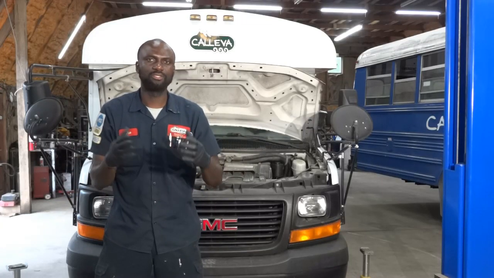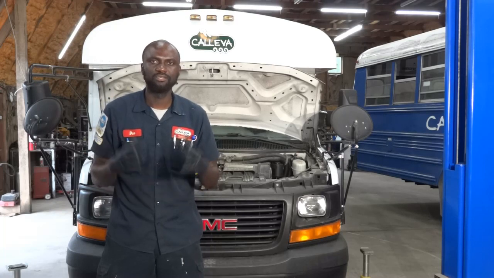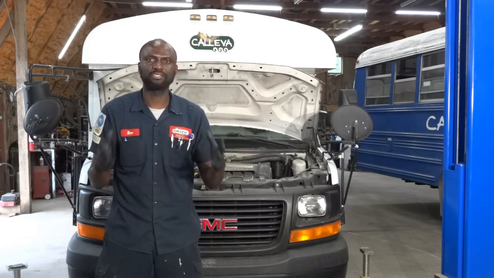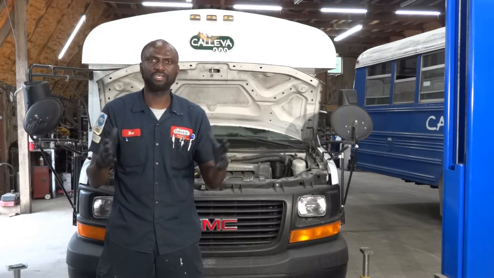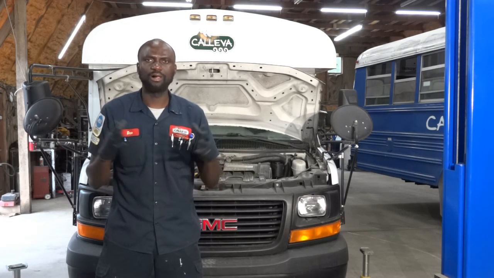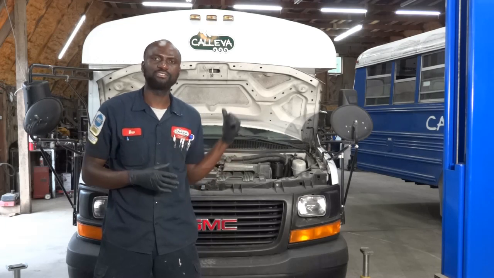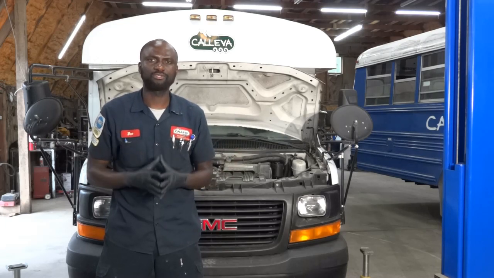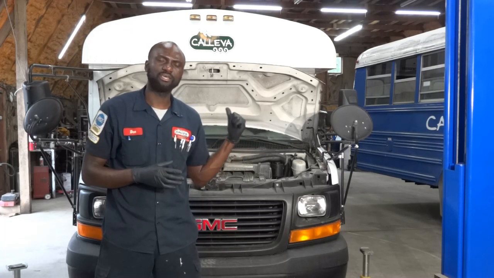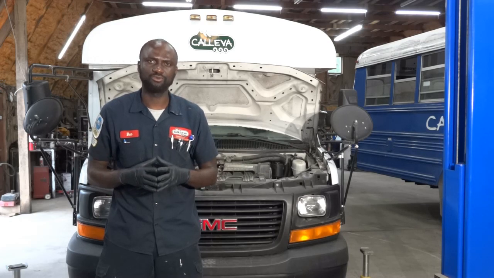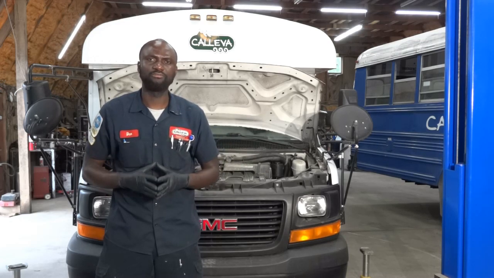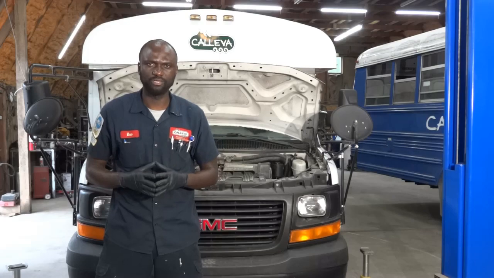Dio here. Today we have a 2006 GMC Savanna with a 6.0 liter. The customer complaint on this vehicle is the check engine light remains on while the engine is running. So the first thing we're going to do is go inside the vehicle and confirm the customer's complaint. After confirming the complaint, we're going to connect a scan tool to the vehicle to see what kind of trouble codes we have in the engine computer. So now let's go inside the vehicle and confirm the customer's complaint.